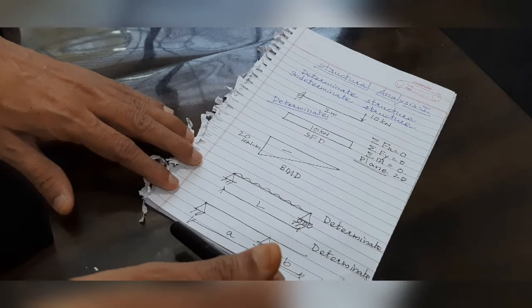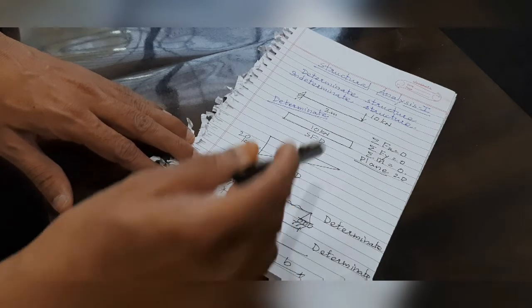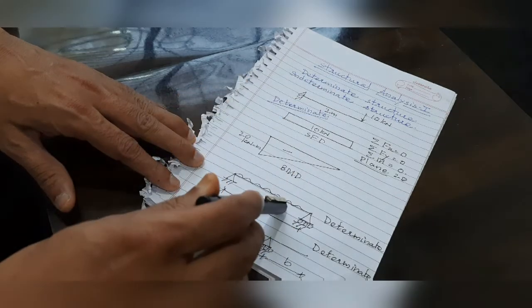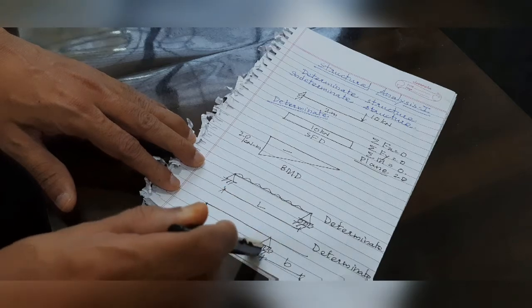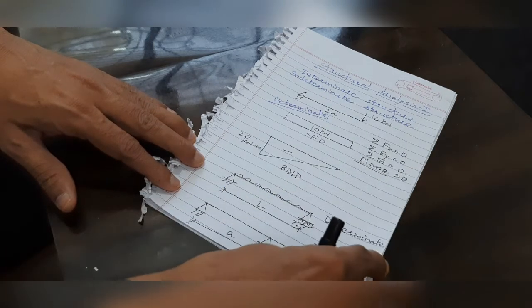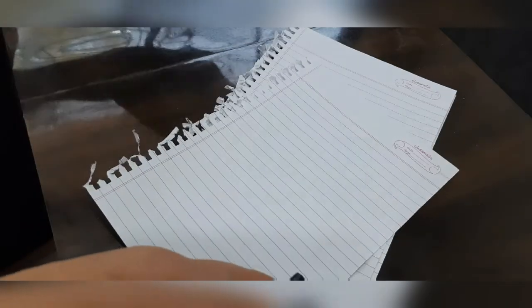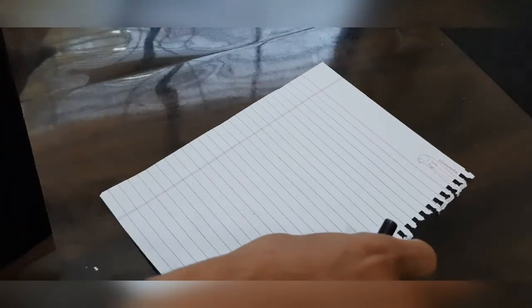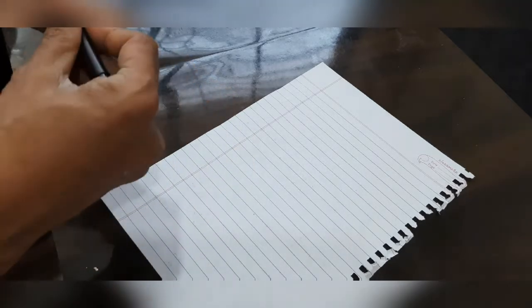What are the examples of determinate structures? Yes, you have guessed it right. Cantilever beam, simply supported beam, and overhanging beam are the examples of determinate structures. Now, the smart persons amongst you must have judged it very right. What is an indeterminate structure? Now, let us look at what is an indeterminate structure.